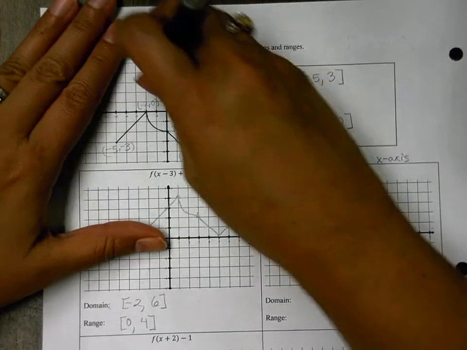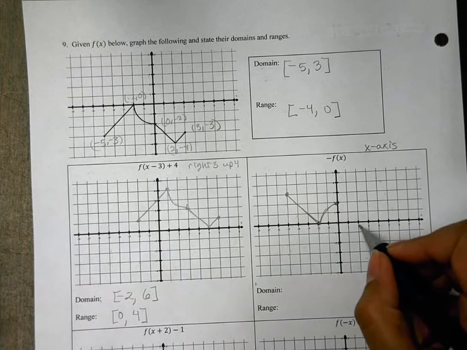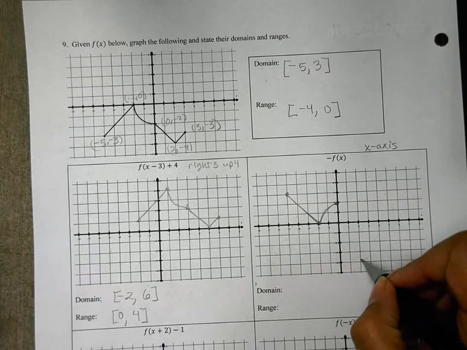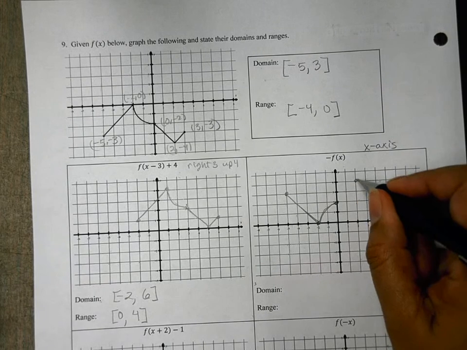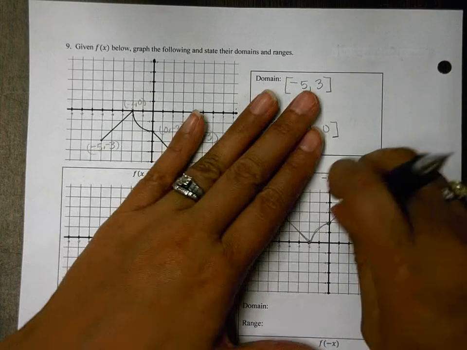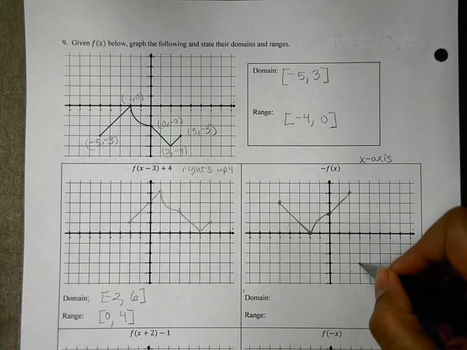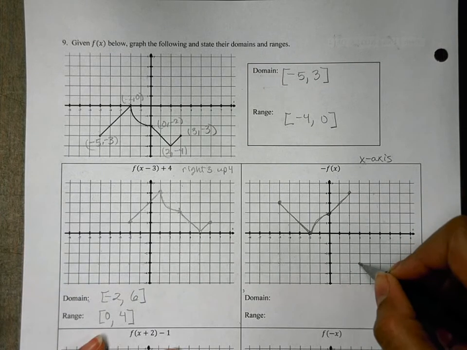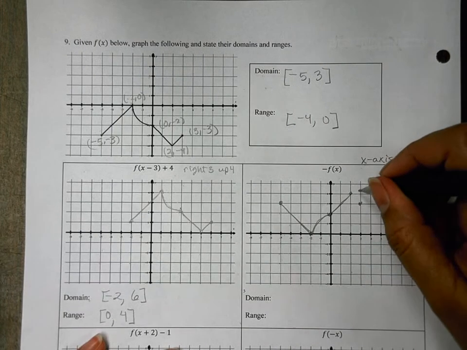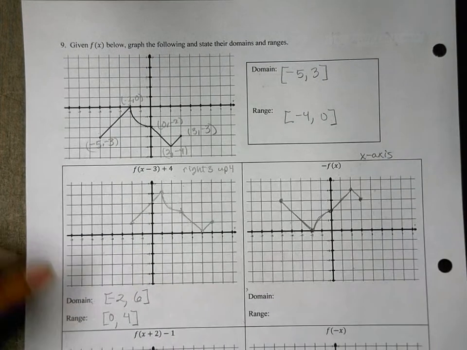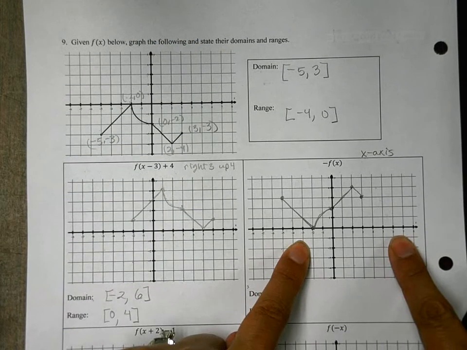Okay, and next piece is 2, -4. That's 4 away from the x-axis and now in the opposite direction. 1, 2, 3, 4, and it's back to a straight line. And the last one is 3, -3. So I went 3 down from the x-axis. I'm going to go 3 up. 1, 2, 3. Now if you can imagine this graph flipping across the x-axis, that's what it would look like.